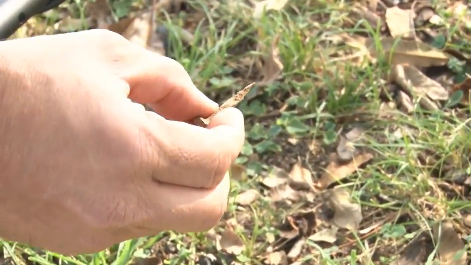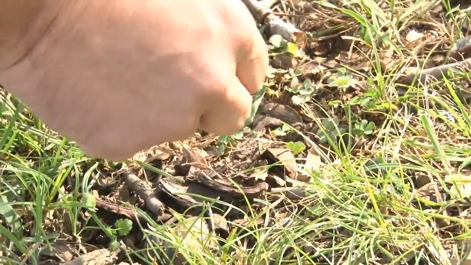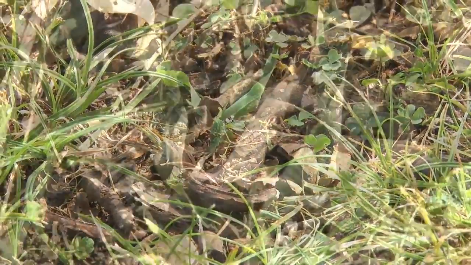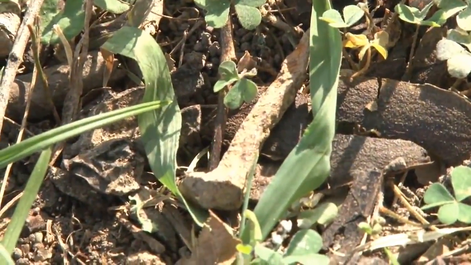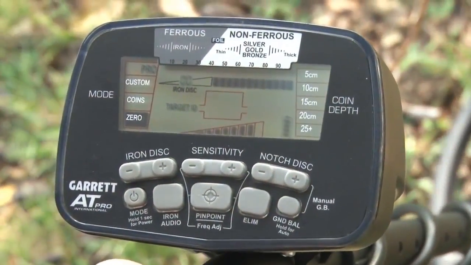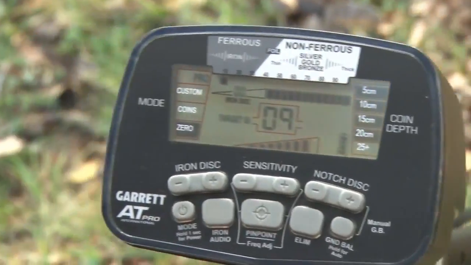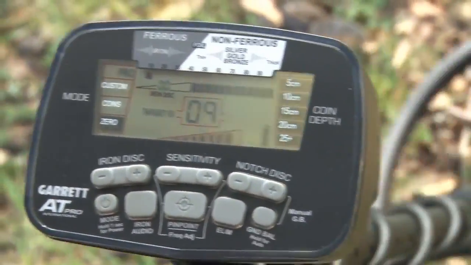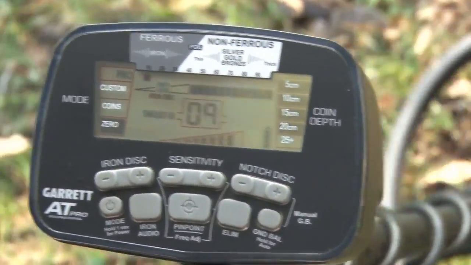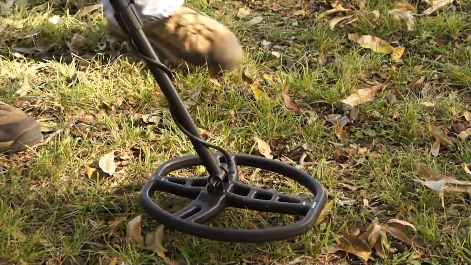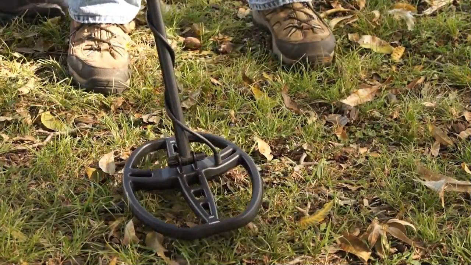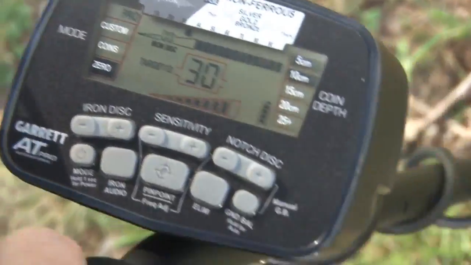To demonstrate how an iron target's orientation can change its target ID, let me scan over this rusty nail. Scanned parallel to the center line of the DD coil, it reads between 7 and 10. However, if I approach the same nail with it perpendicular to the center line of the DD surge coil, the same target reads as high as 33.